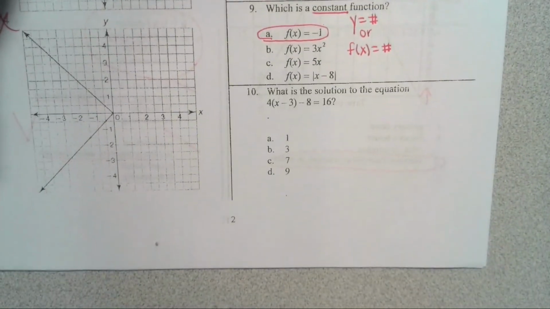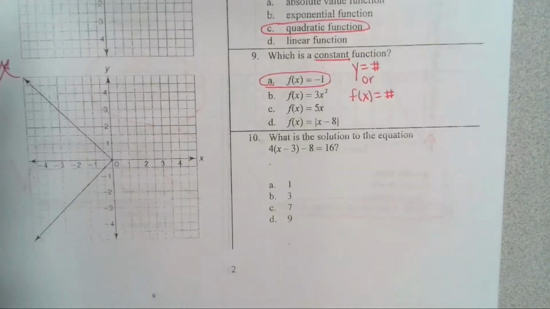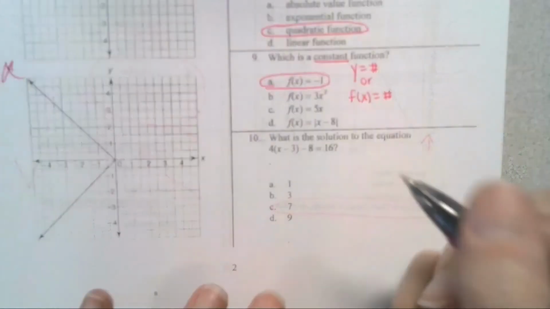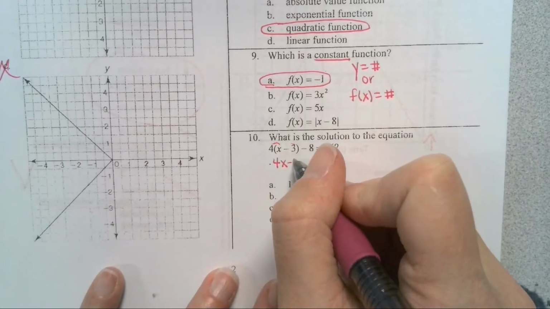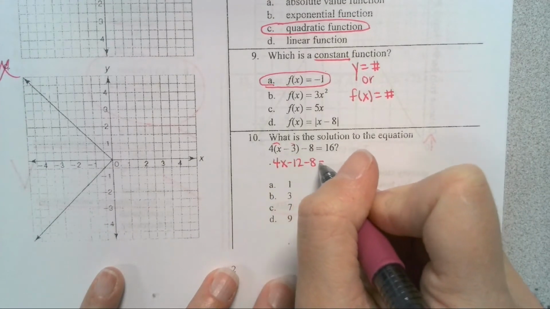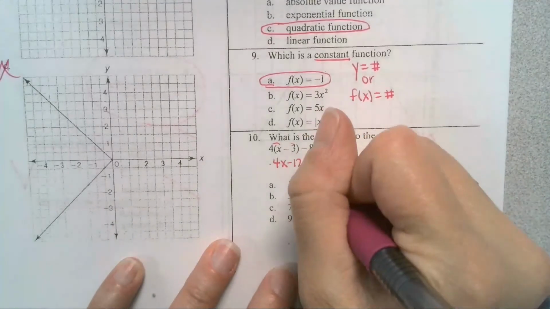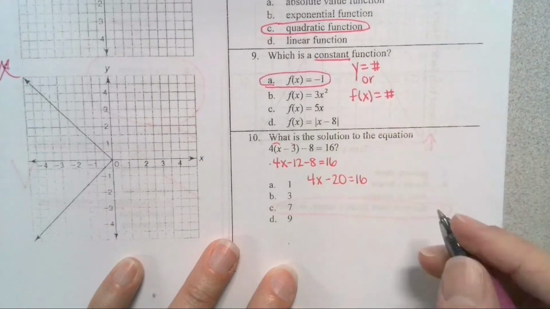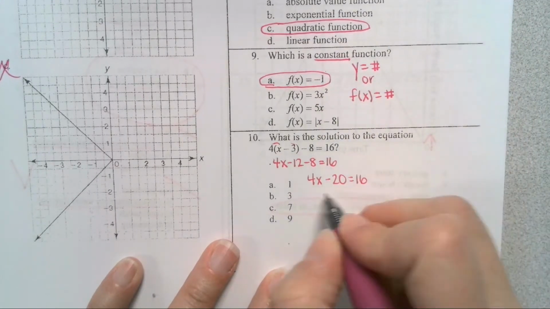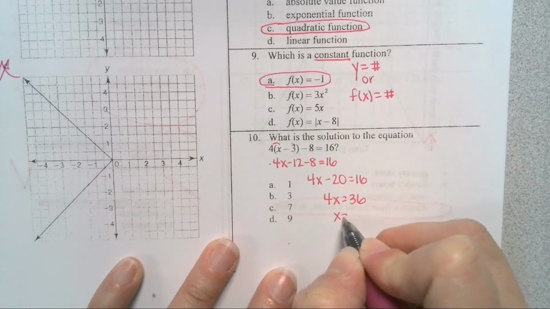All right, number 10. What is the solution to the equation? Let's distribute. So we got 4x minus 12 minus 8 equals 16. So 4x minus 20 equals 16. So 4x equals 36. X equals 9, which is D.